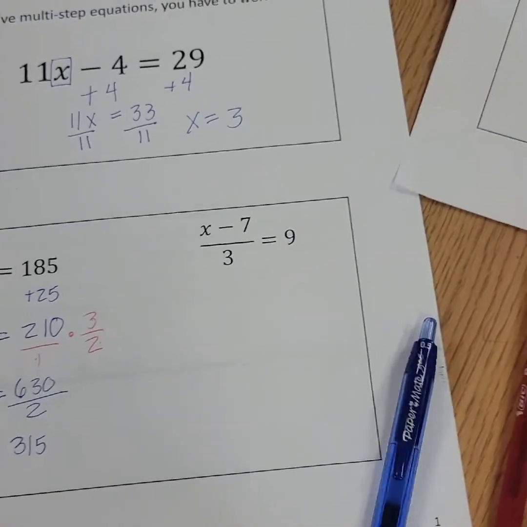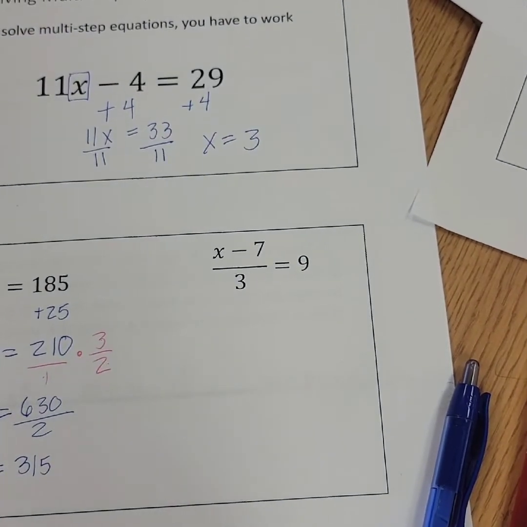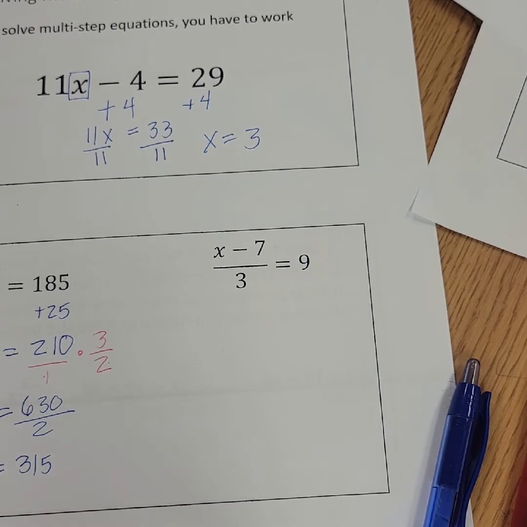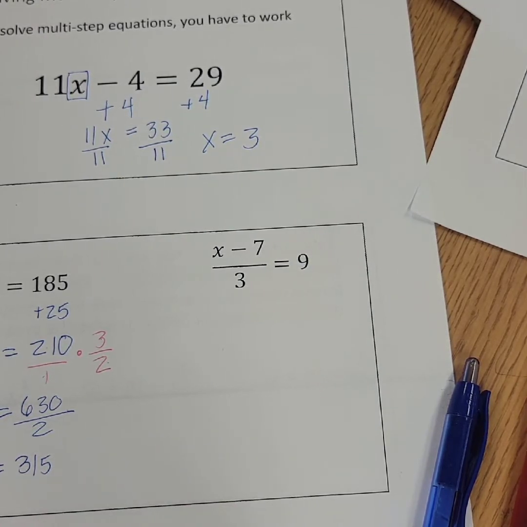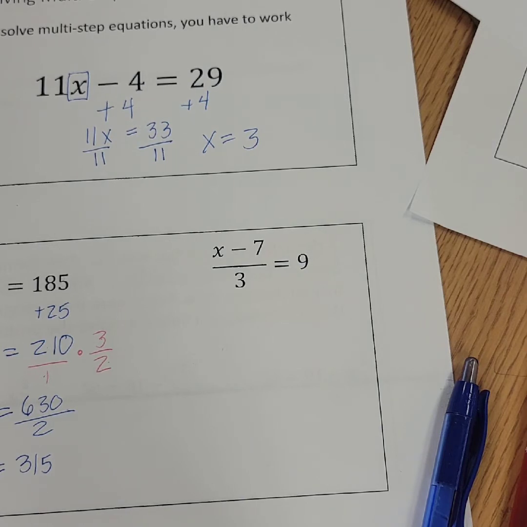So next one. Okay, so again, we need to get rid of everything that's on the same side as the x.